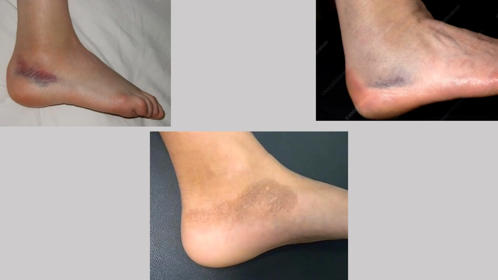These are all post-traumatic ankles. The upper two are recent, the other is somewhat later. Can you tell what the pathology is from the photographs, and what tests would you carry out to determine the pathologies or the need for referral to the emergency room?